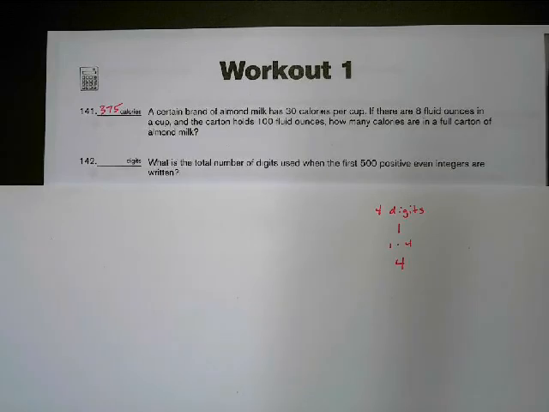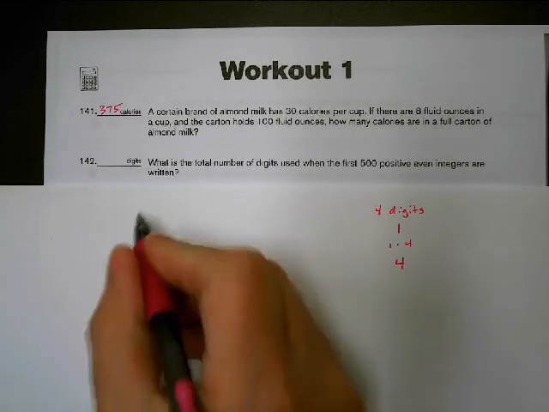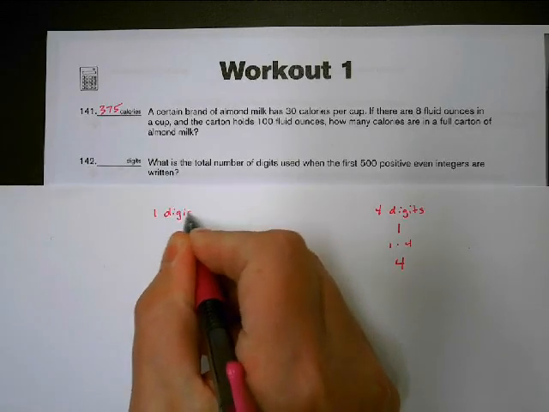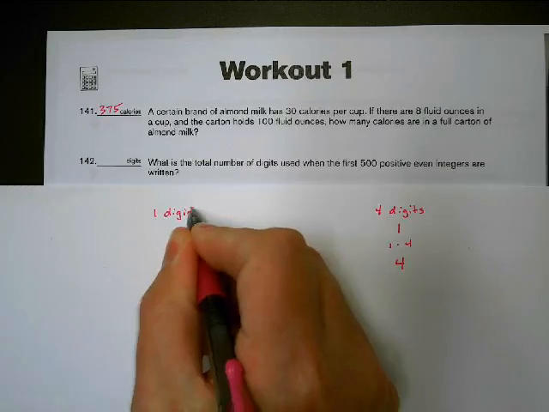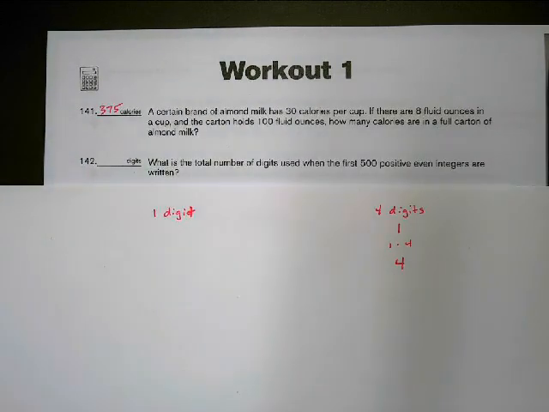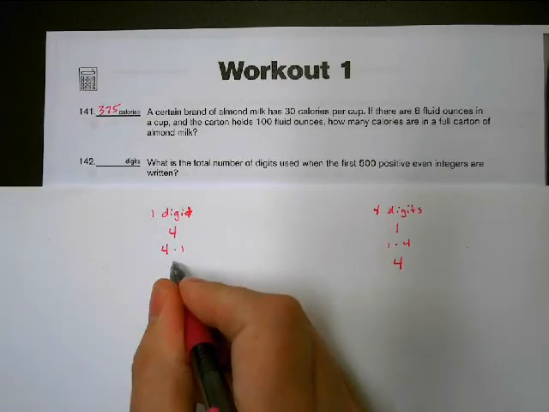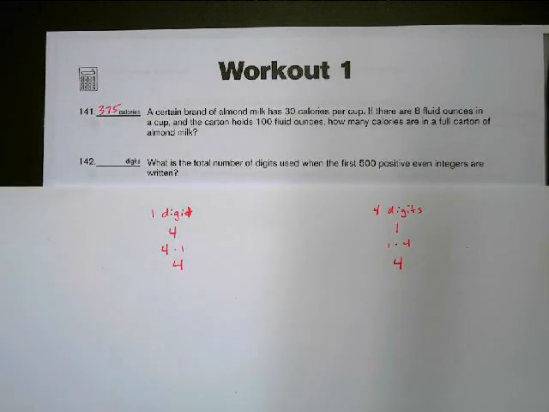At the low end, 1-digit numbers. For 1-digit numbers, that's 2, 4, 6, and 8. There are 4 single-digit numbers. Each of those only uses 1 digit, so I need 4 digits for those 4 numbers. I have now accounted for 5 of the 500 numbers that I need to use.